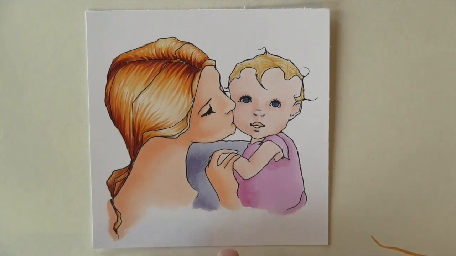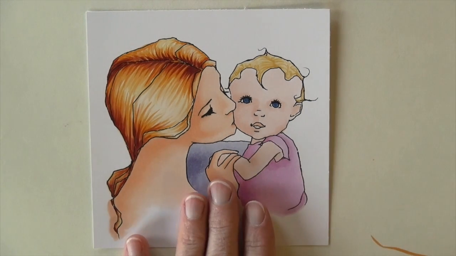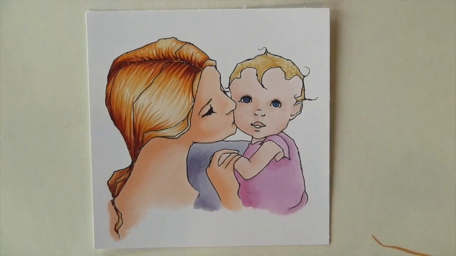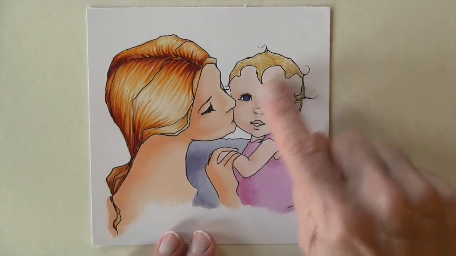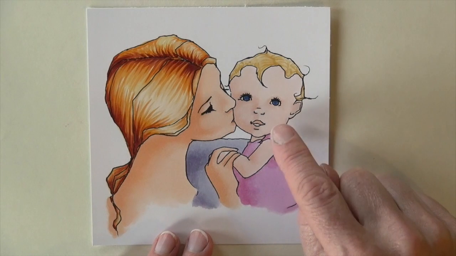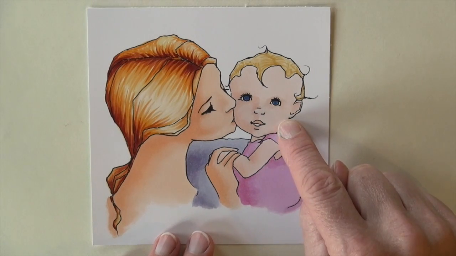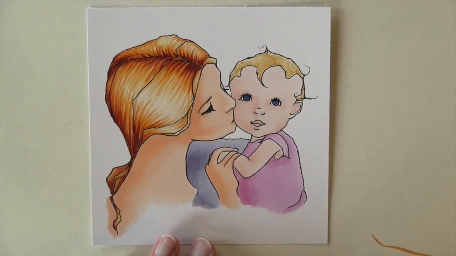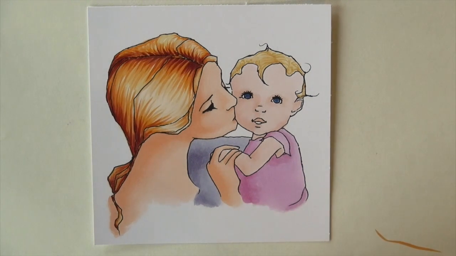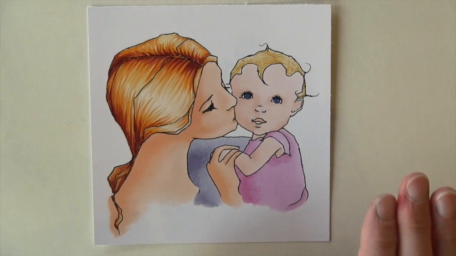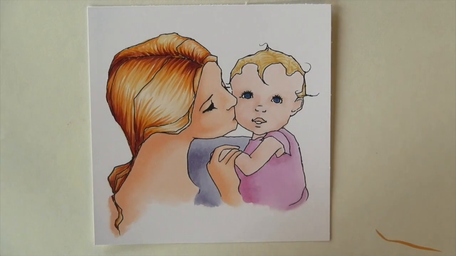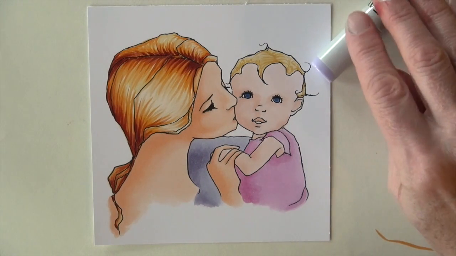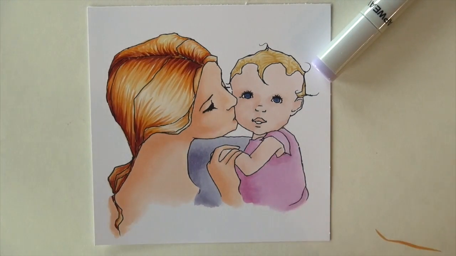So what I'm going to use, I've got very light skin tones going on. My little girl or my infant, I don't know if it's a boy or a girl, my infant, the face was colored with R000 and R01. I intended it to be a very rosy, light face. So I'm going to go with a very, very light BV000 to add some deeper shadows on that face.